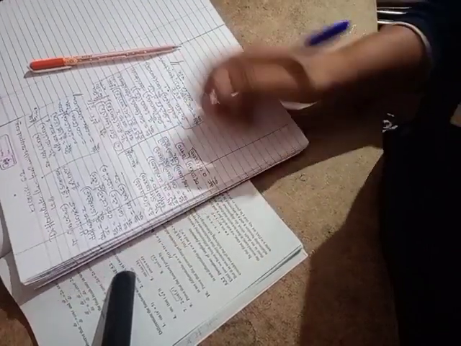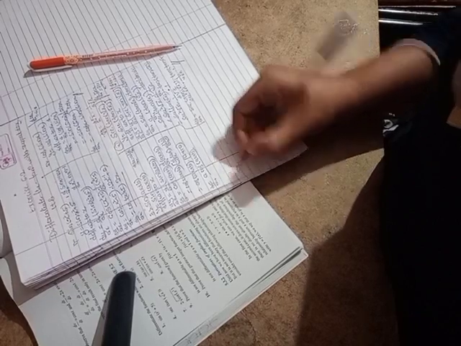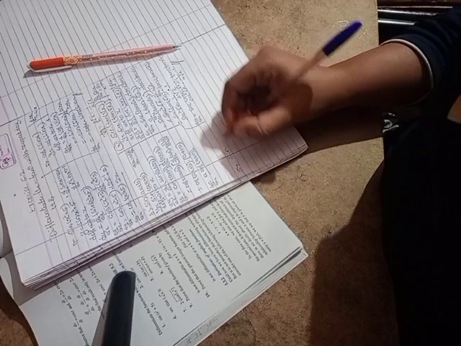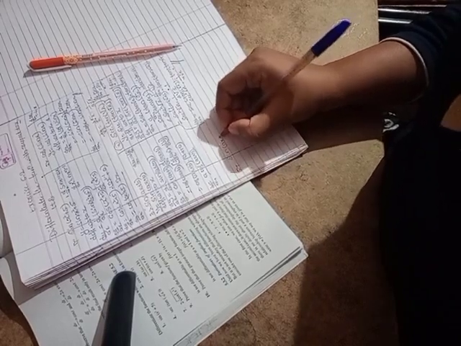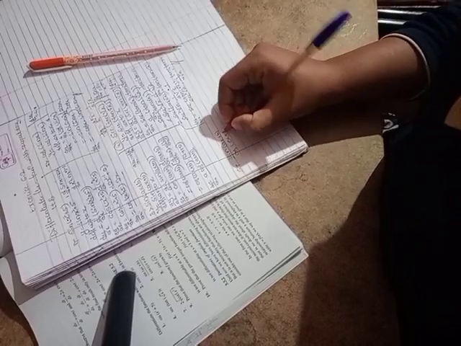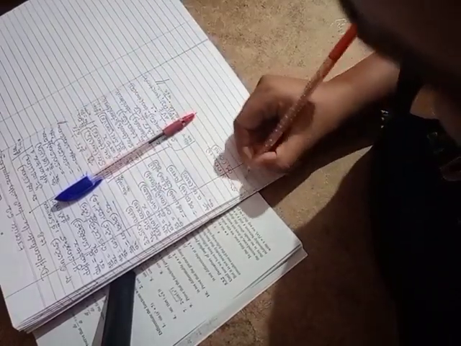So fifth question is sin ax plus b divided by cos cx plus d.